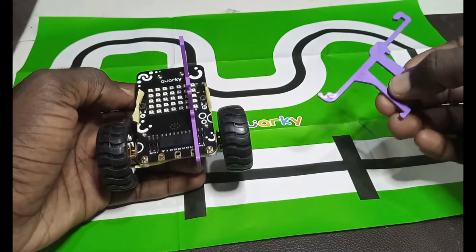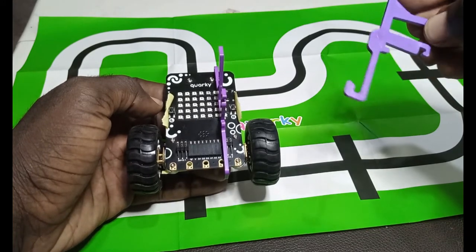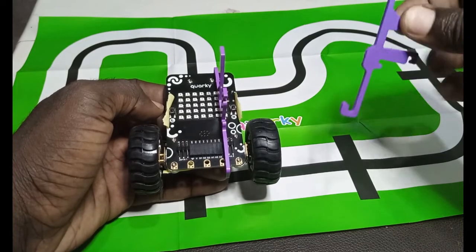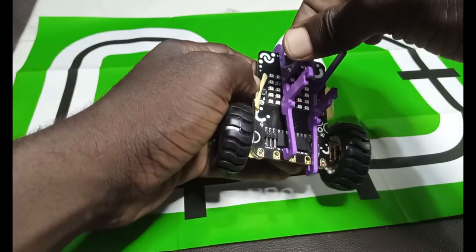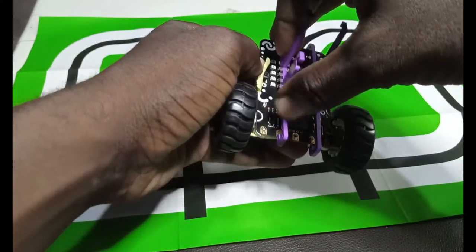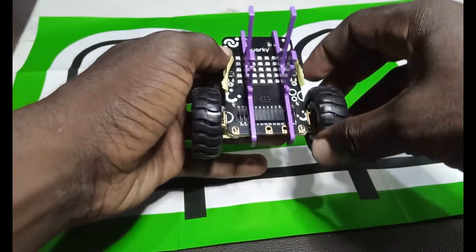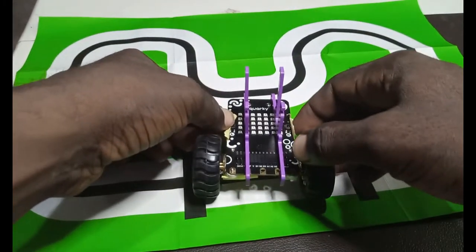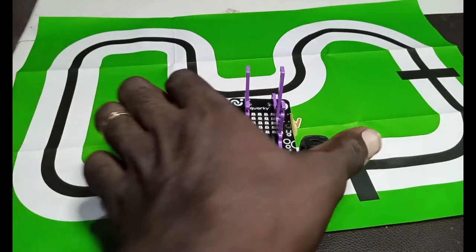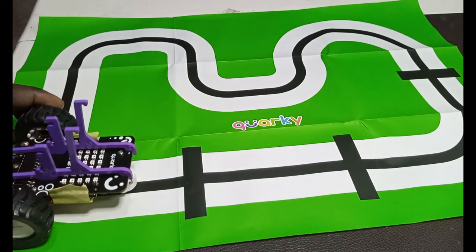Then we take the second one. Then we look for where the arrow shows. So the arrow is showing here. So then we turn it. Then we also hook this one. Right. So now we have the two fixed so well. So that is where our mobile is going to be placed.